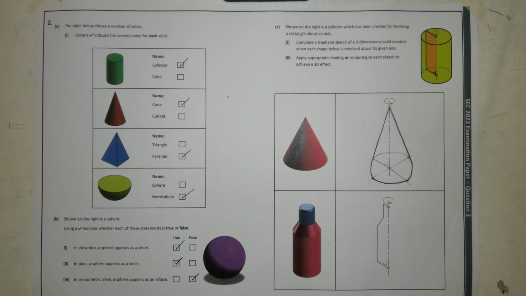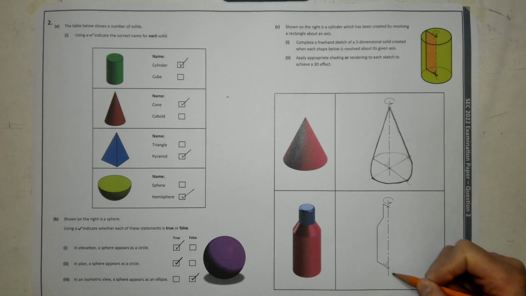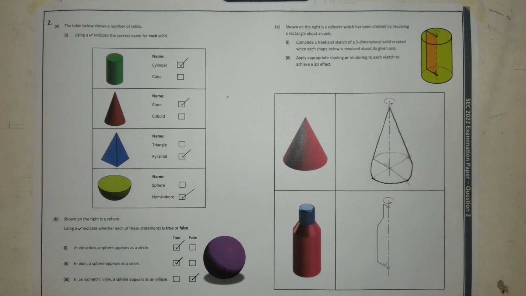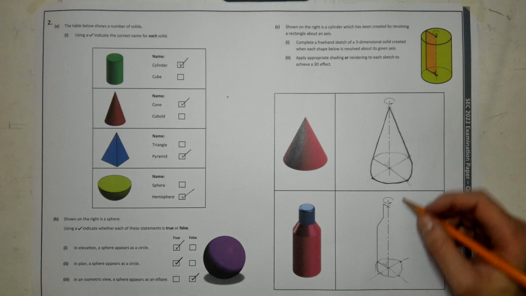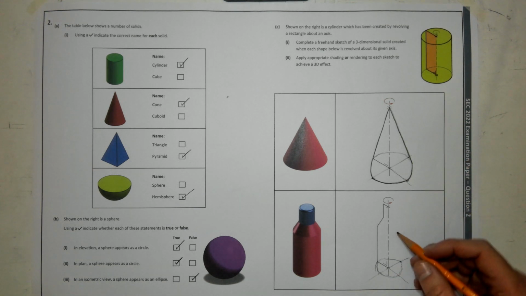Same with the bottle below. You can see that outline there. When that's rotated around, it's going to produce that bottle shape. So I'm going to do the exact same thing again with my plan, with my base. I'm going to take that distance roughly out here, and out here. As best I can, I'll sketch a circle there.